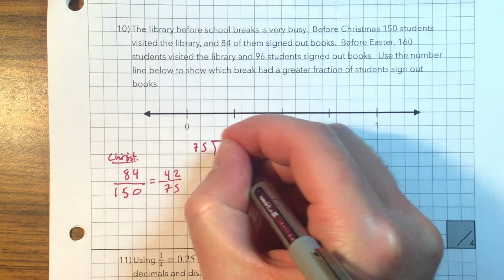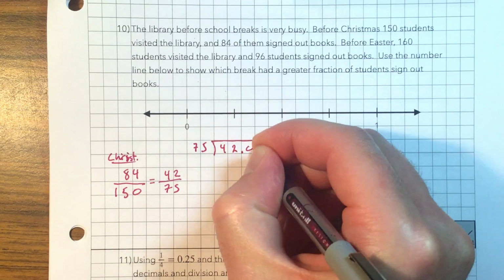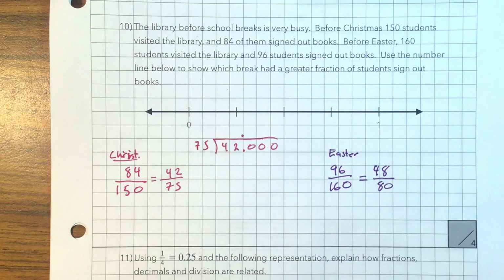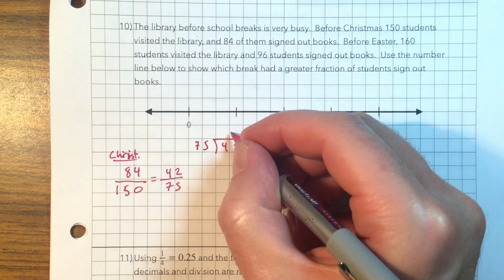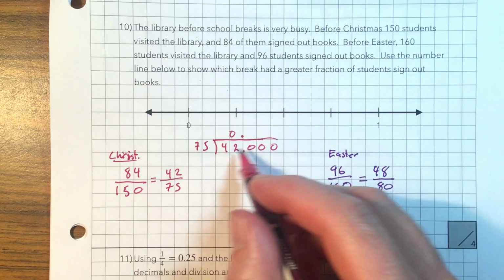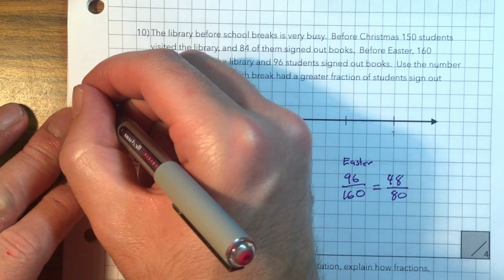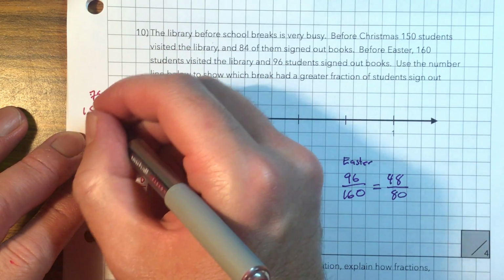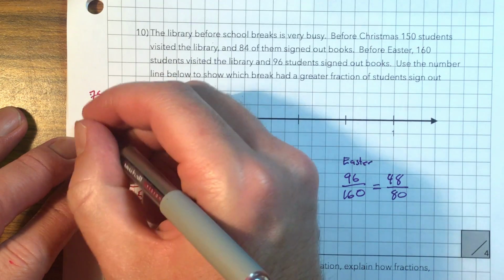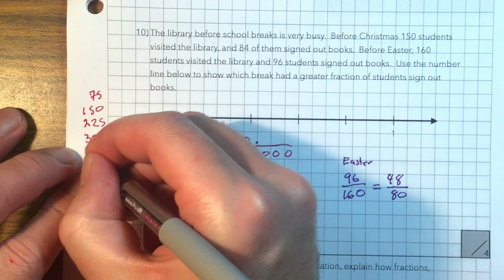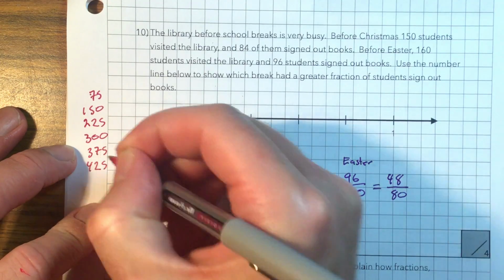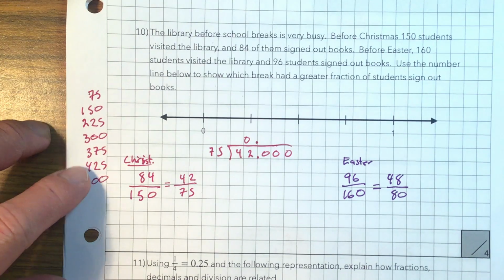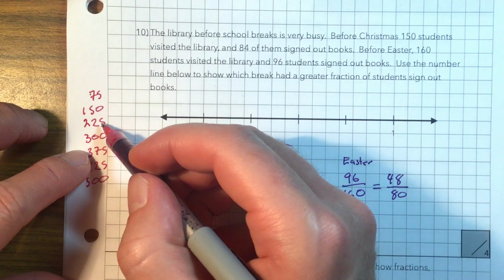75 goes into 42 decimal 000. We only have to go about 2 decimal places. Well, it doesn't go into 42 at all. How many times does 75 go into 420? Well, 75 is a pretty easy number to work with. I'm going to write out some: 75, 150, then 150 plus 75 is 225, then it's 300, 375, 450, 525. It's a good pattern. It's pretty easy. Well, that one doesn't work. That one works. That's 1, 2, 3, 4, 5.